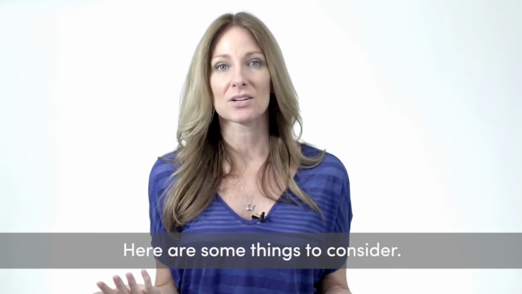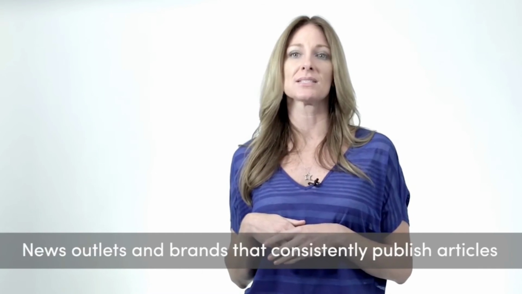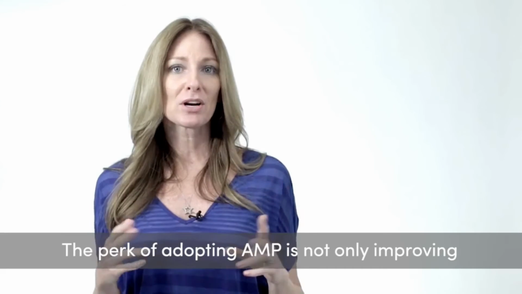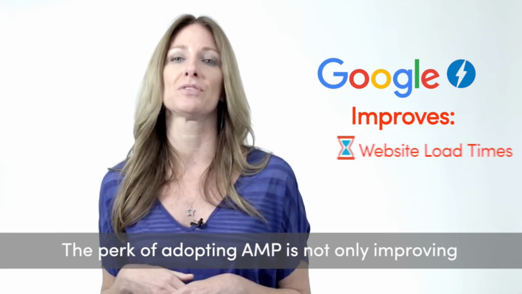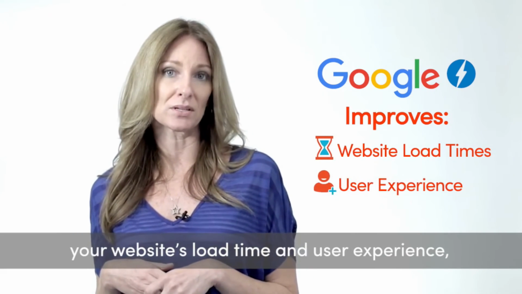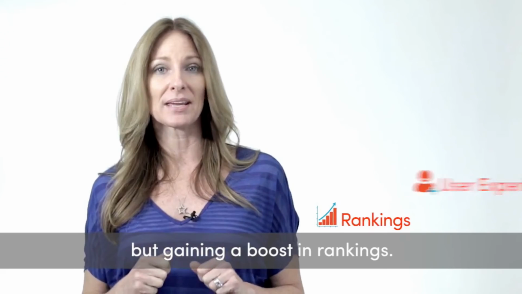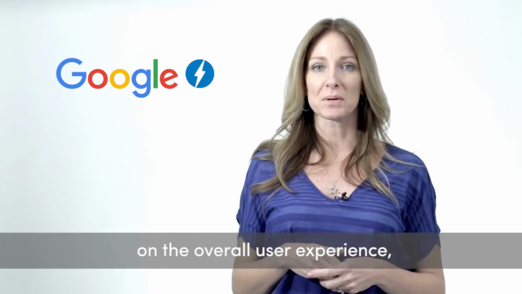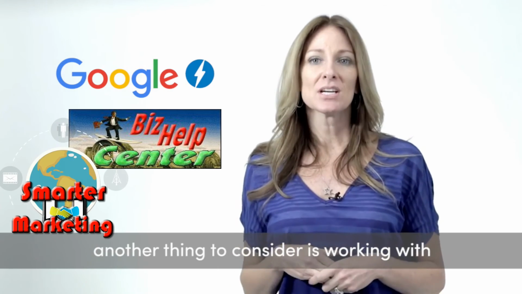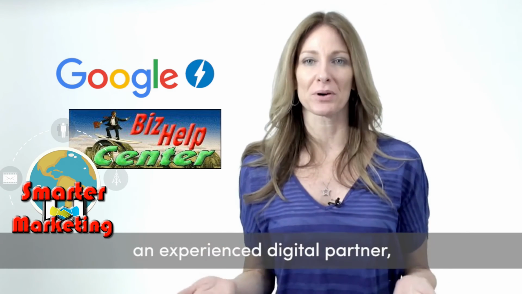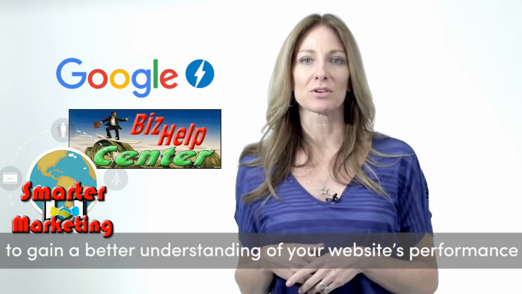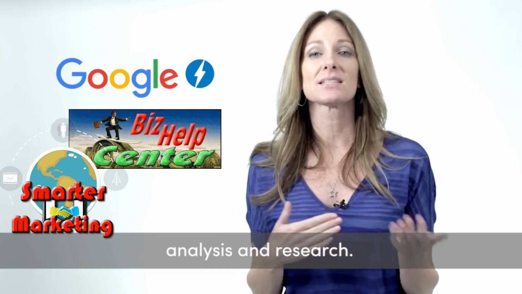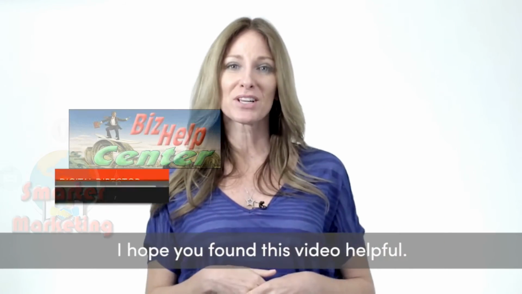Here are some things to consider. News outlets and brands that consistently publish articles should be optimizing content now. The perk of adopting AMP is not only improving your website load time and user experience, but gaining a boost in rankings. With Google AMP placing an emphasis on the overall user experience, another thing to consider is working with an experienced digital partner to gain a better understanding of your website's performance in comparison to the competition through analysis and research.